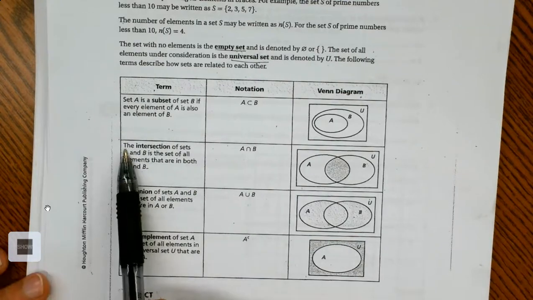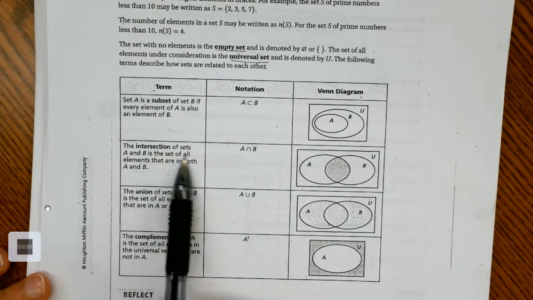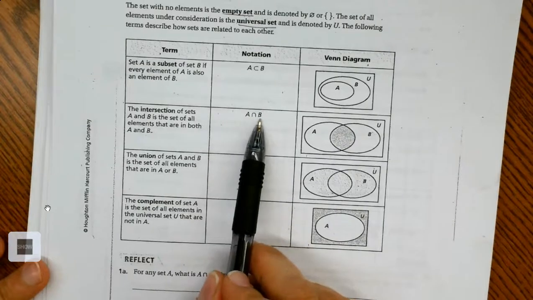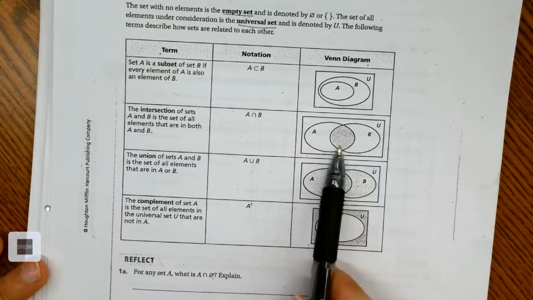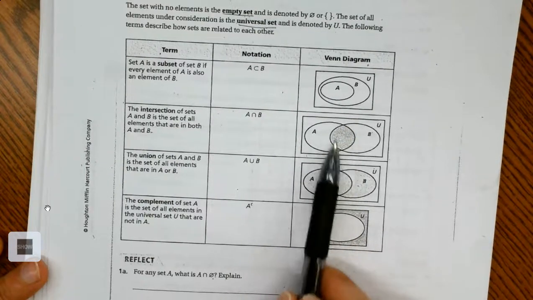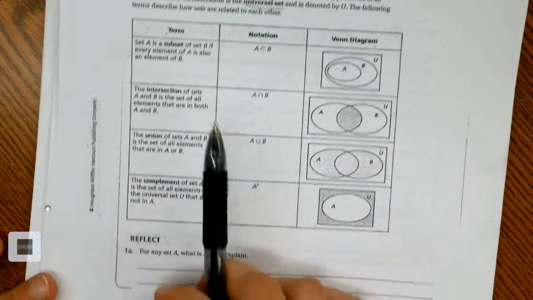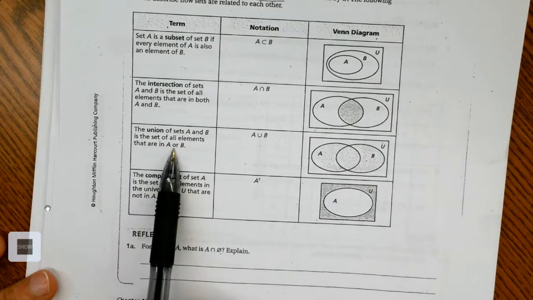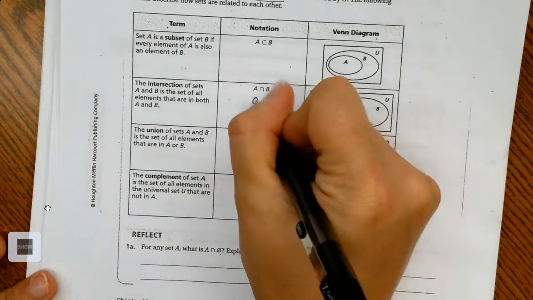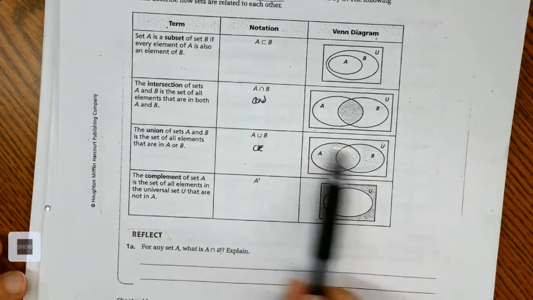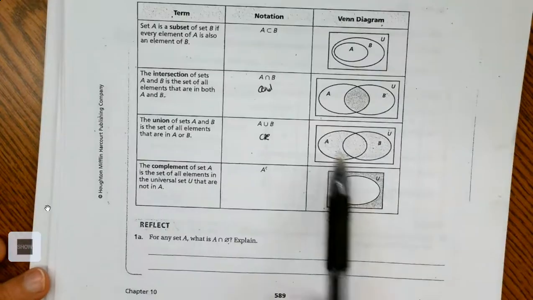The intersection of sets A and B is the set of all elements that are in both A and B. So the intersection is both, where A intersects B, what's overlapping, the numbers that are shared by both. The union of sets A and B is the set of all elements that are in A or B. This is and, this is or. So A or B, you're including everybody who's in A and everyone who's in B.